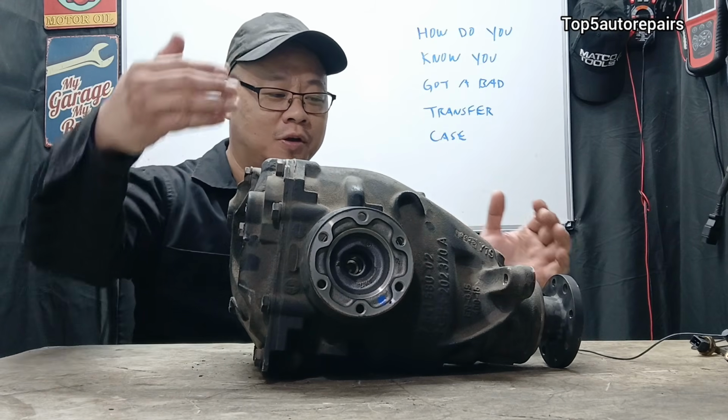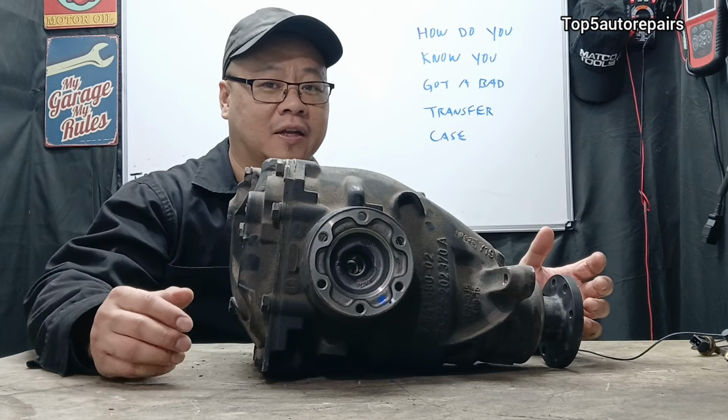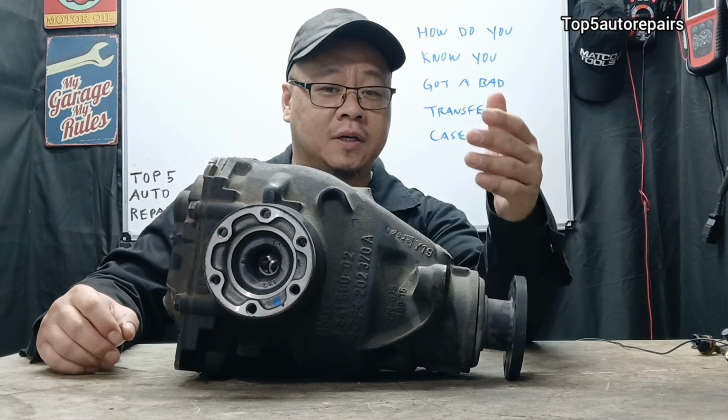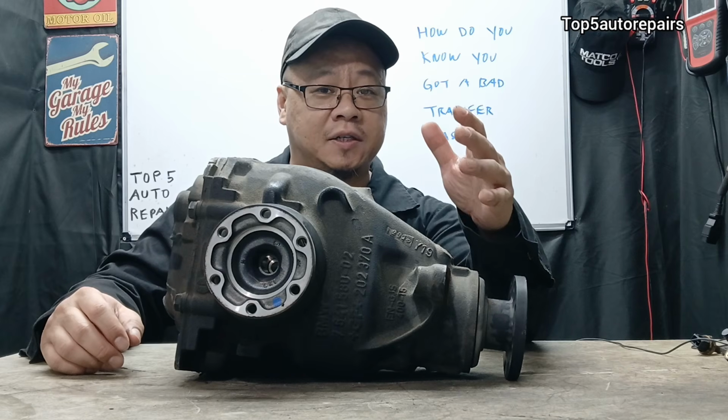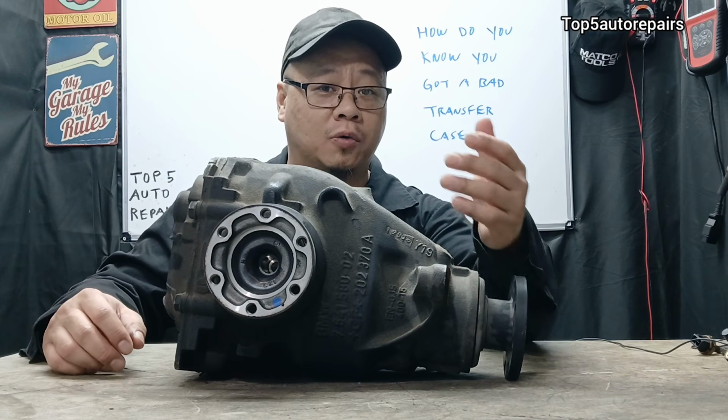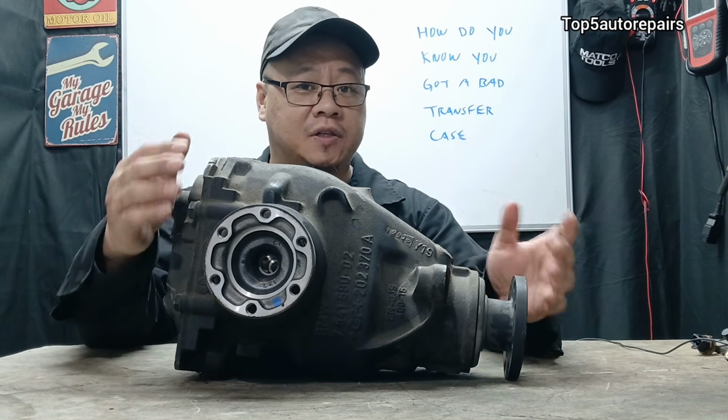How do you know you got a bad transfer case and it's time to replace it? What I have here is a transfer case, and a transfer case is normally found on vehicles equipped with four-wheel drive or all-wheel drive. Now, this is how a transfer case works.